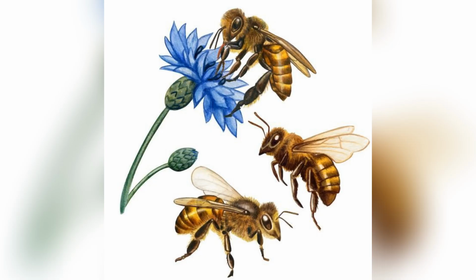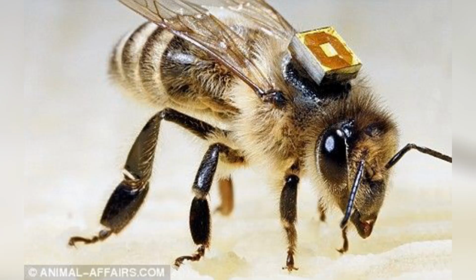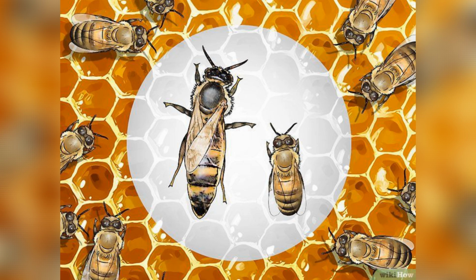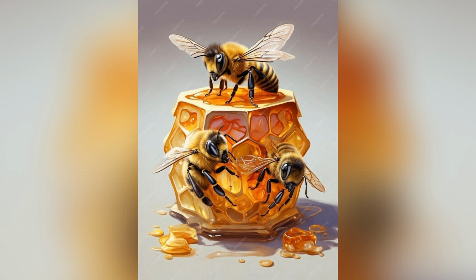The sixth component is seasonal beekeeping tasks. 1. Spring. Inspect hives after winter. Feed bees if necessary. Prevent swarming by adding space in the hive. 2. Summer. Main honey production period. Continue regular inspections. Control pests like mites.